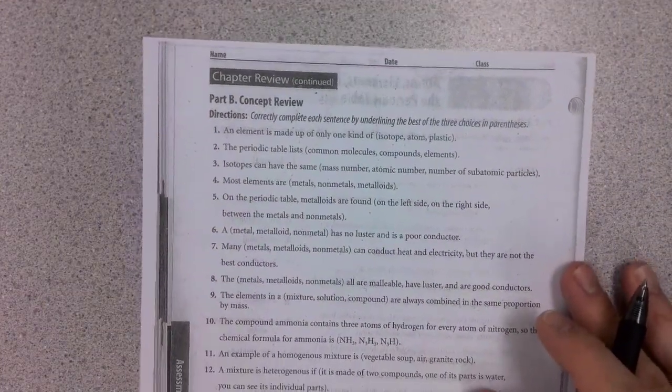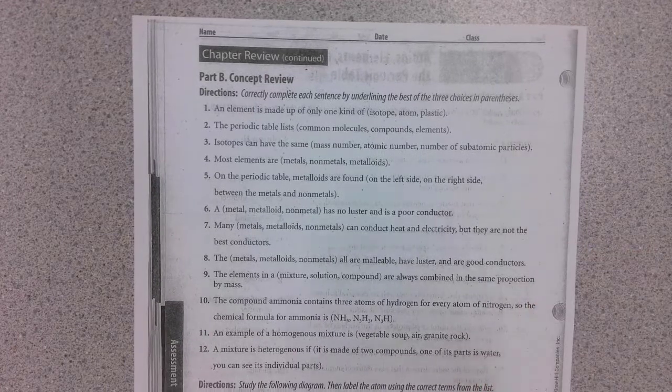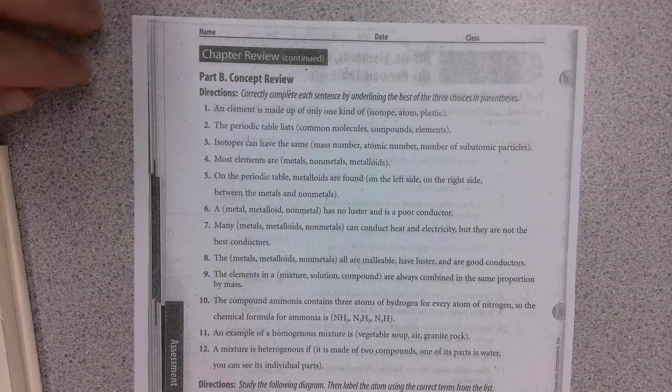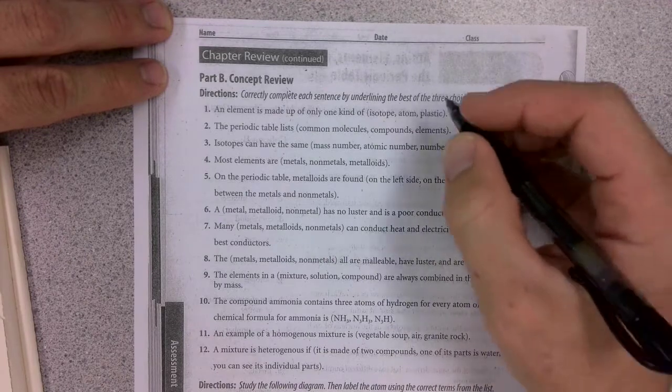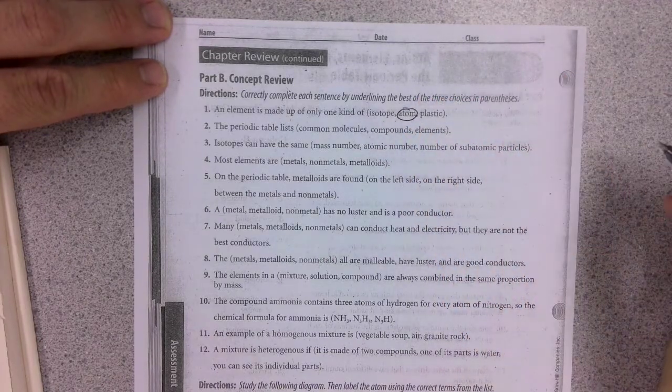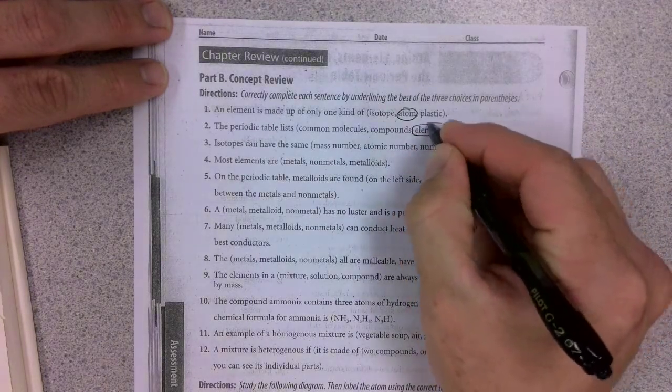In Part B, our concept review again, we're going to read the statement and then underline or circle the best possible answer. Number 1, an element is made up of only one kind of isotope, atom, or plastic. Atom. 2, the periodic table lists common molecules, compounds, or elements. It's called the periodic table of elements.